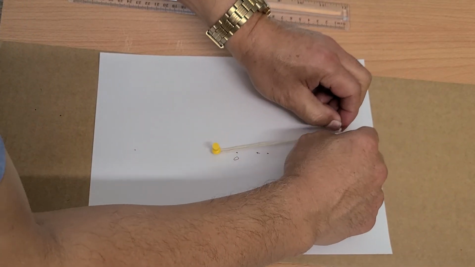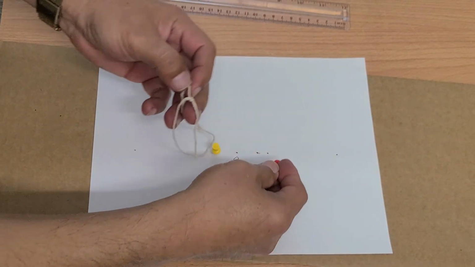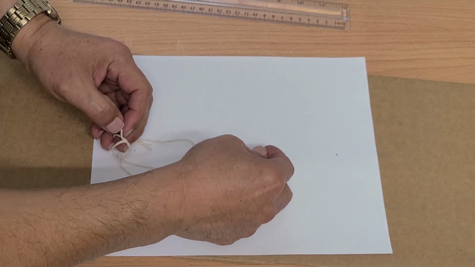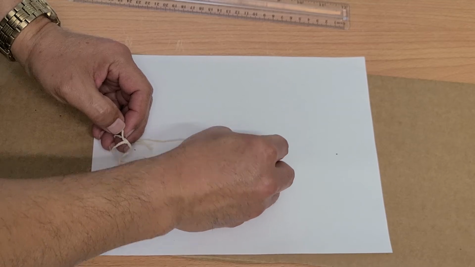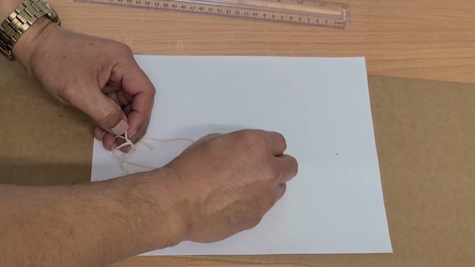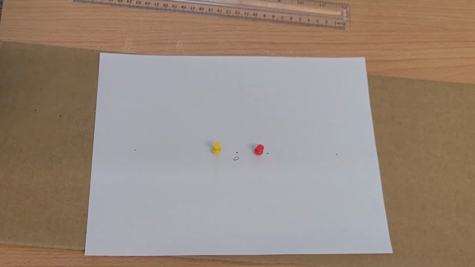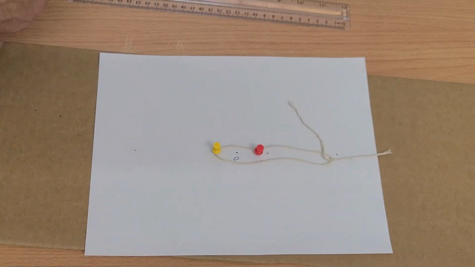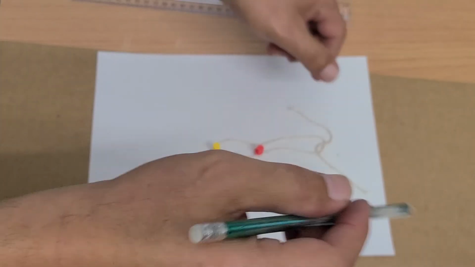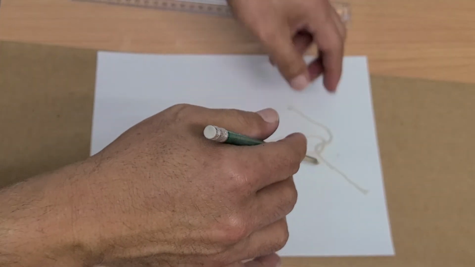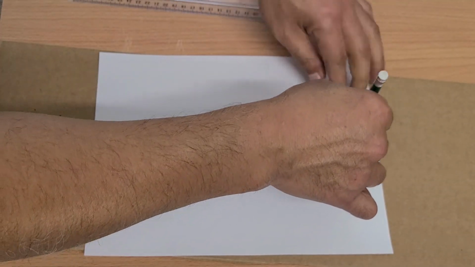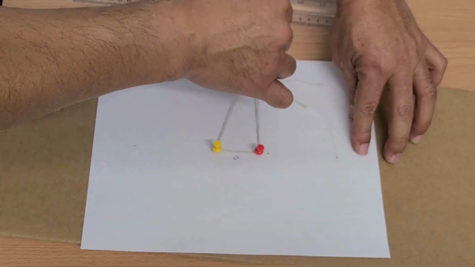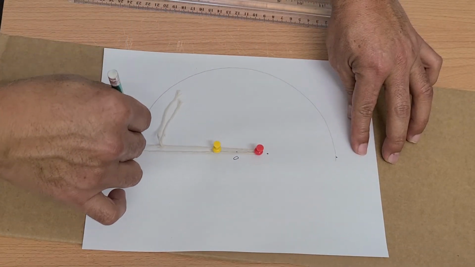Now let's go back and place the pin in the position of the focal point, which is that one. Remember, we have the focal points right there. Now let's place the thread in this way. We can use a pen, so it's easier because if we make any mistake, we can erase it. Now let's mark the path of this ellipse in this way.